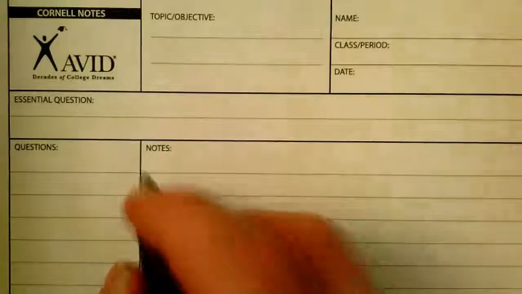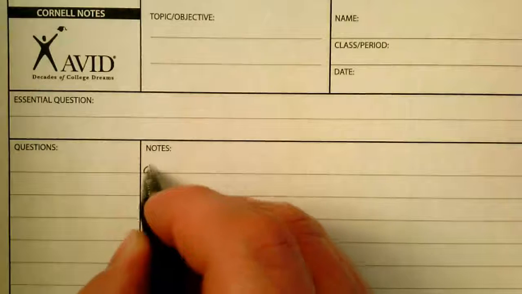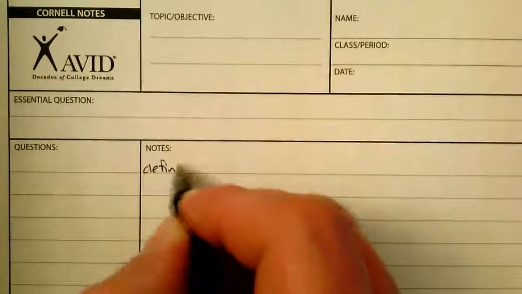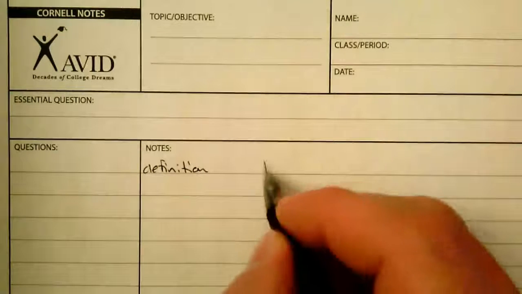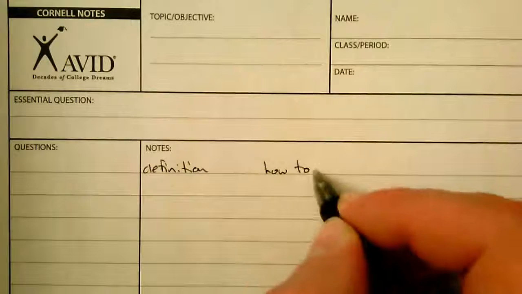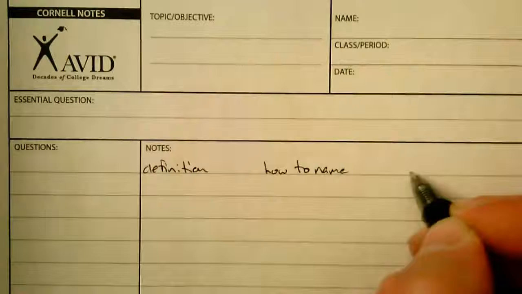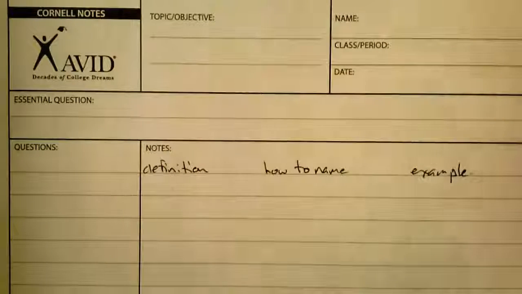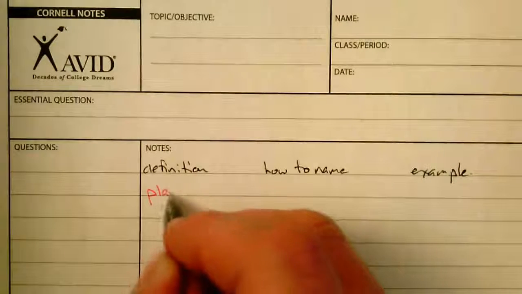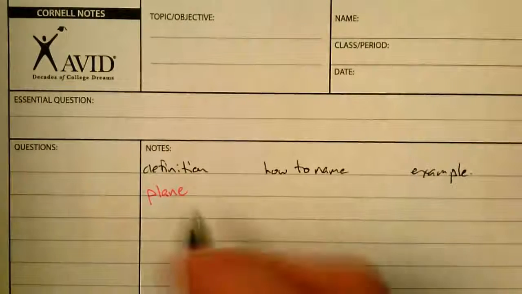Alright, last we have definition, how to name, example. We have plane. Okay.